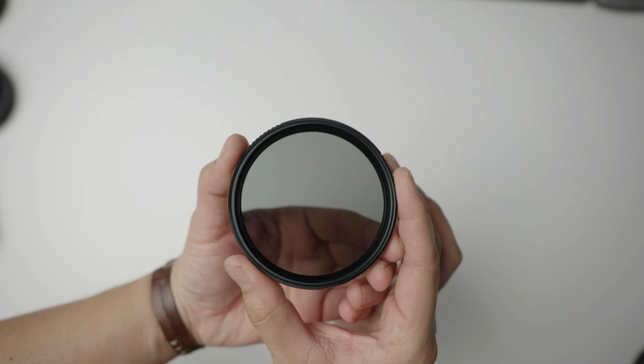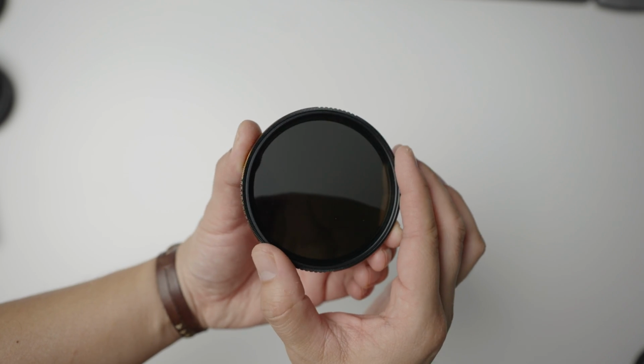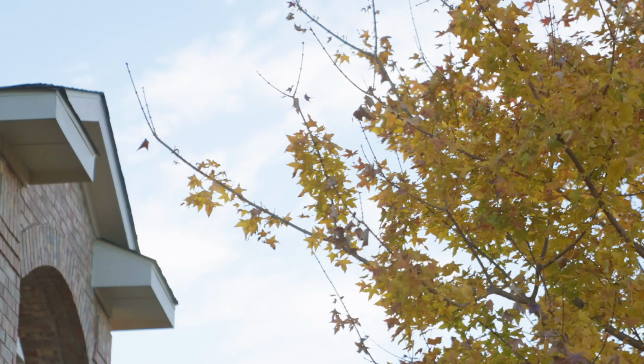All right, so first things first, what is a variable ND filter? A variable ND filter cuts down on your exposure without having to make adjustments on your camera. Like you don't have to increase the shutter speed, you don't have to increase your f-stop, your ISO. If you don't want to change your camera settings at all, like if you want to shoot at a low aperture, but you're filming outside and it's super bright, then simply slap on a variable ND filter, twist the filter, and then you can reduce the exposure.